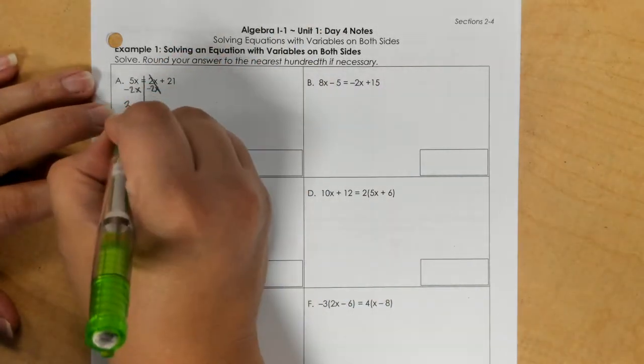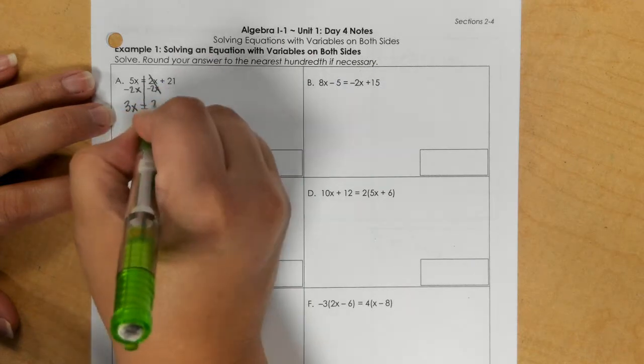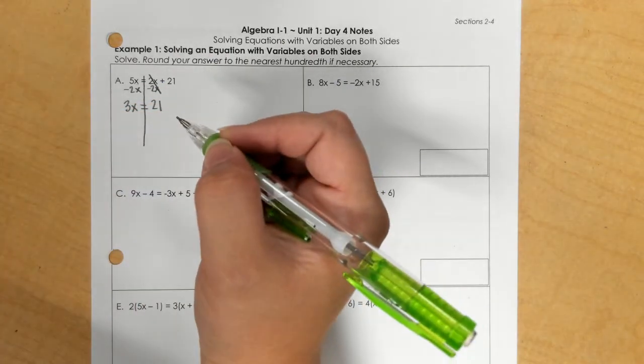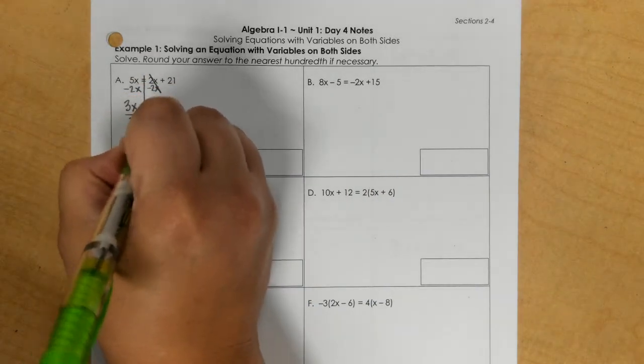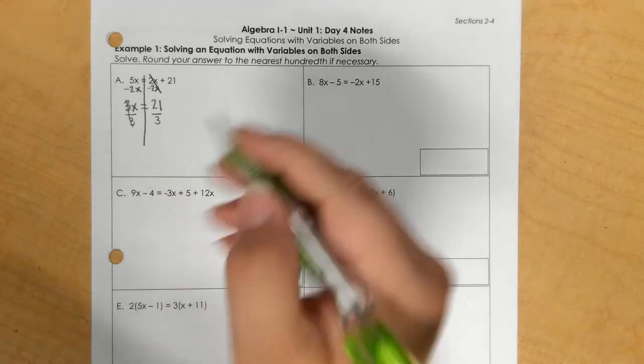This gives me 3x equals, and I bring down the 21. Now, to get the x by itself, the last step would be to divide, and in this case, I would absolutely do that, so that would give me 7.